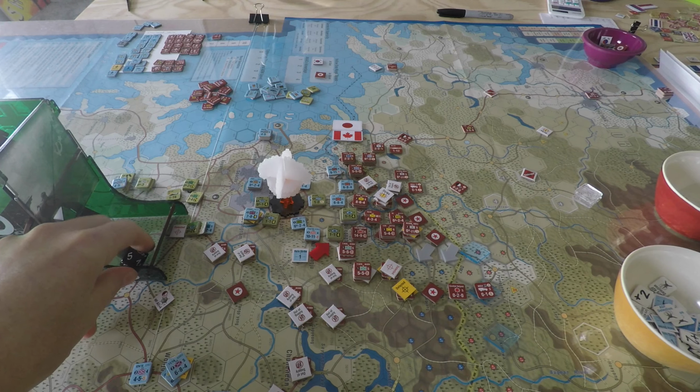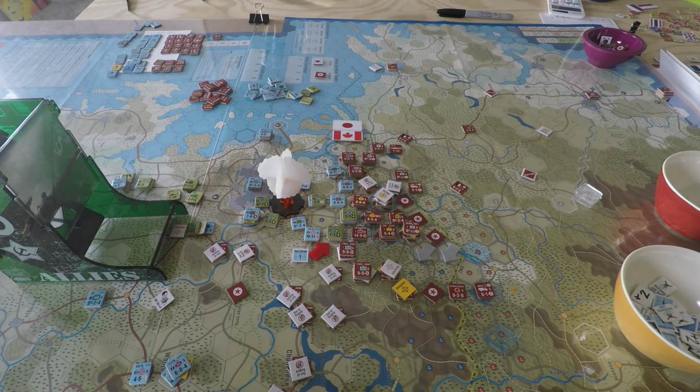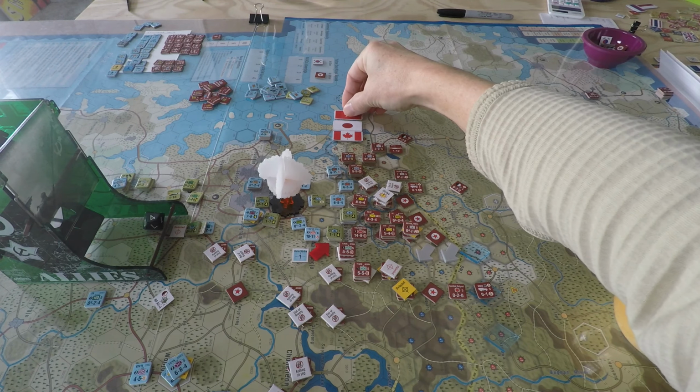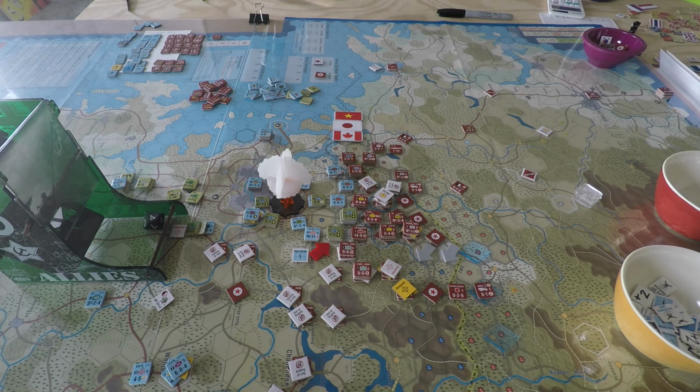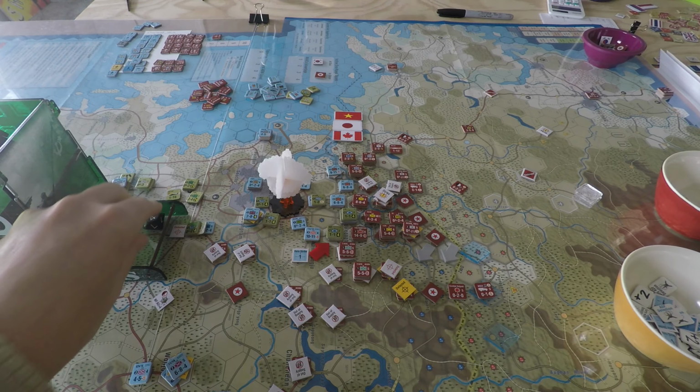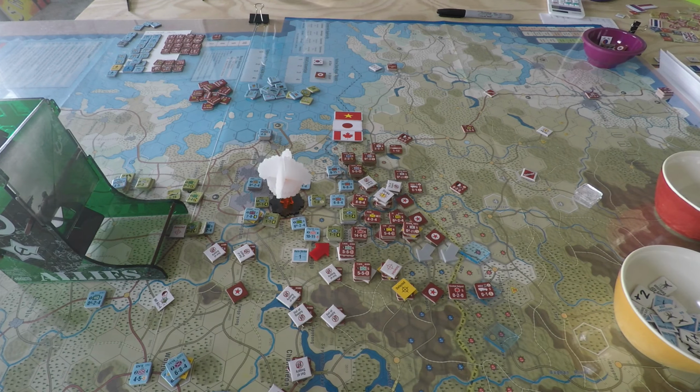Vietnam. Let's see if Vietnam gets scared into getting out. Vietnam is gone. So basically, because Vietnam is actually fighting right now, I guess they would surrender and let China do what they want.